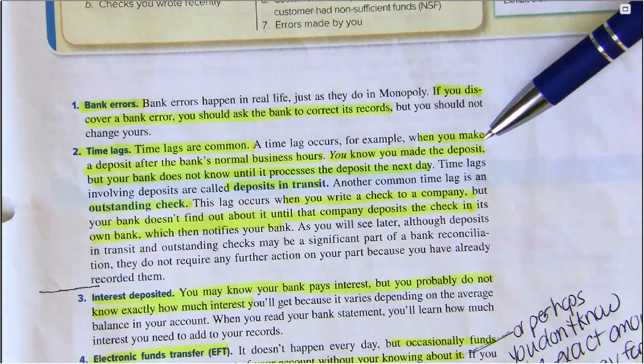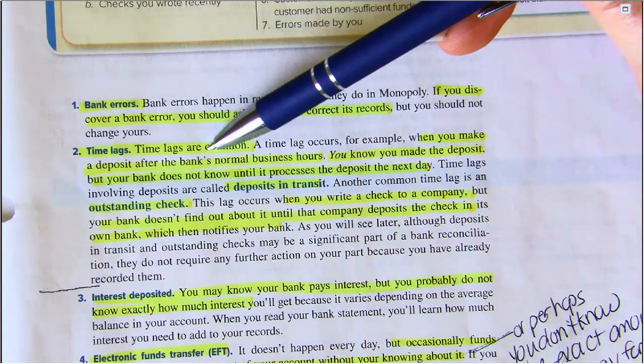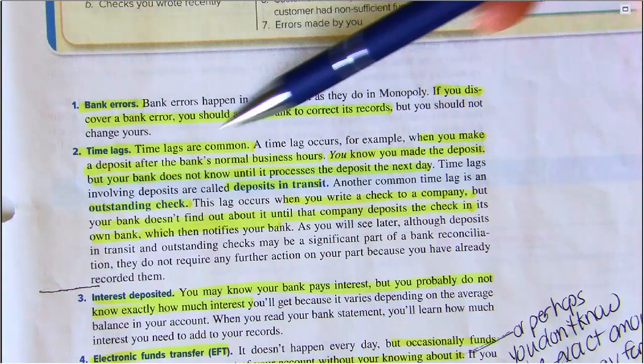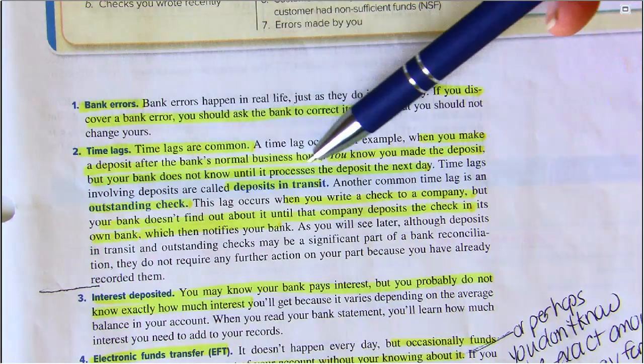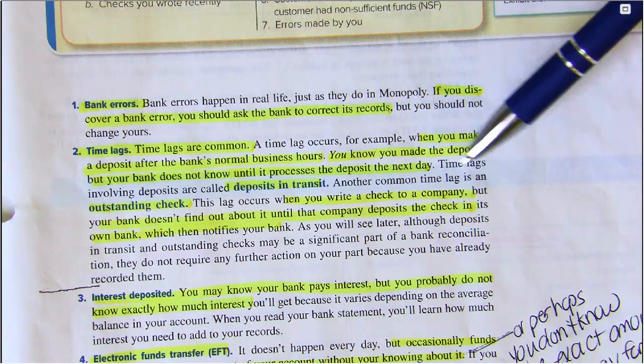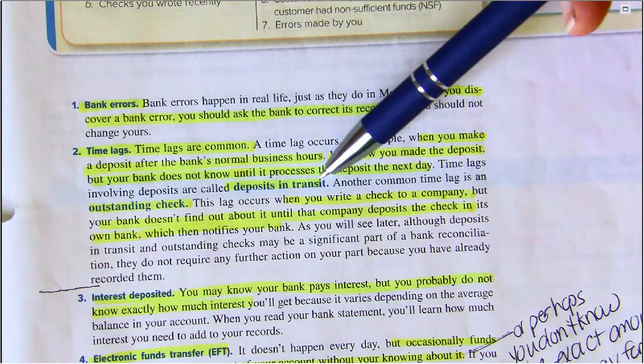Time lags are common. When you make a deposit after the bank's normal business hours, you know you made the deposit, but your bank does not know until it processes the deposit the next day. And as I said, some banks change their date at 2 or 3 o'clock in the afternoon. And if that happens at the end of the month, they could record the deposit in the next month, and that would be a good reason why your numbers wouldn't match. Time lags involving deposits are called deposits in transit.